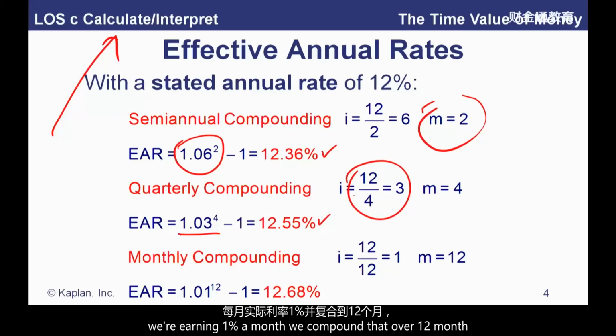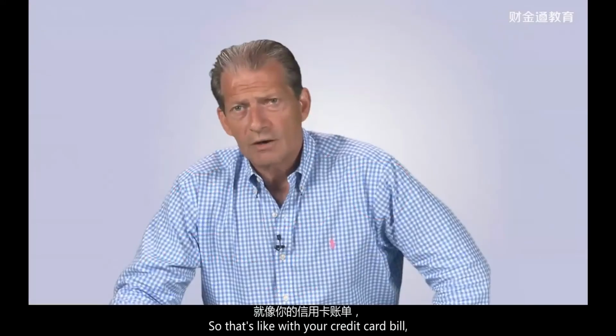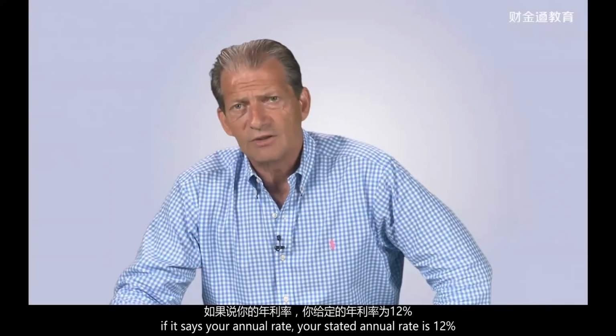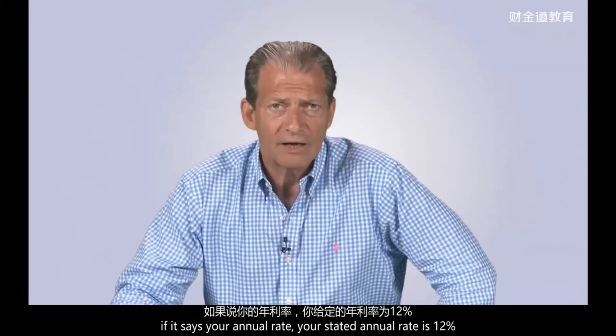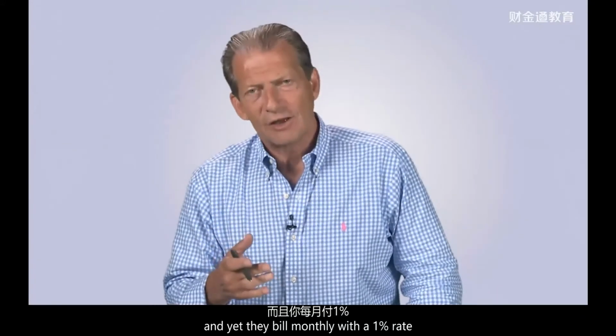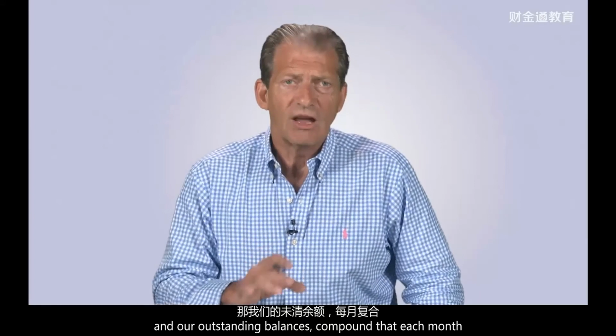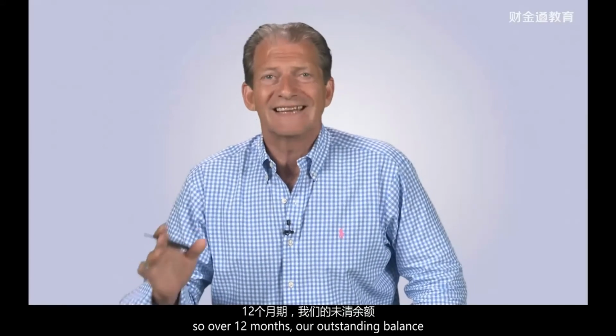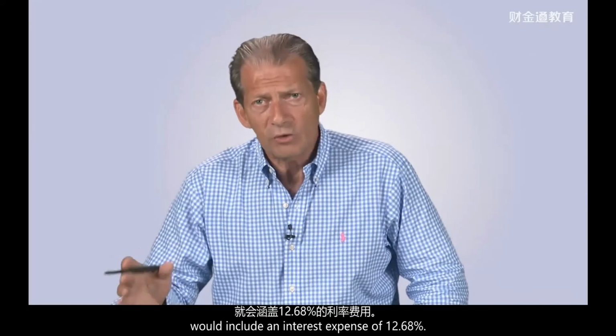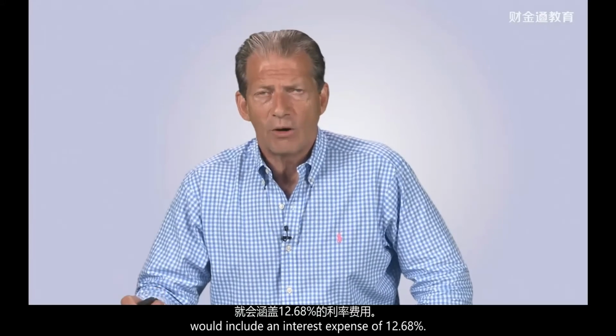And our last example here with monthly compounding, we're earning 1% a month. We compound that over 12 months, and we see the effective annual rate is 12.68%. So that's like with your credit card bill. If it says your stated annual rate is 12%, and yet they bill monthly with a 1% rate, and on outstanding balances compound that each month, so over 12 months, an outstanding balance would accrue an interest expense of 12.68%.